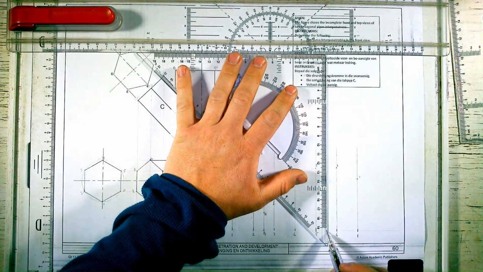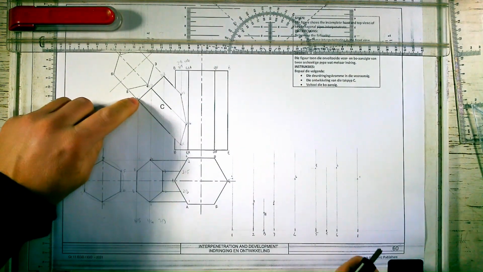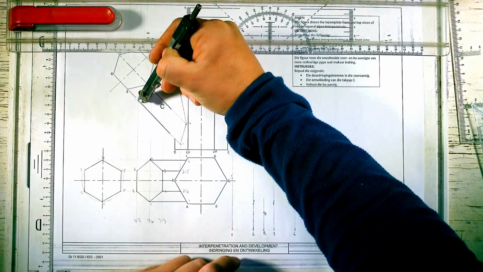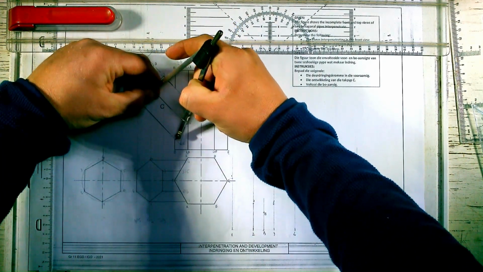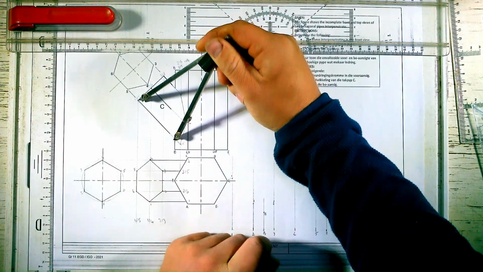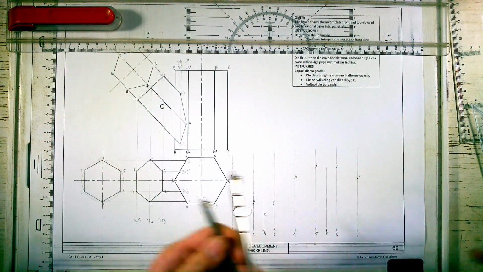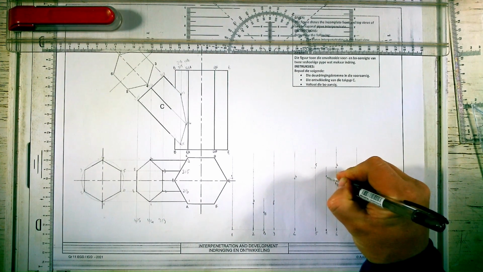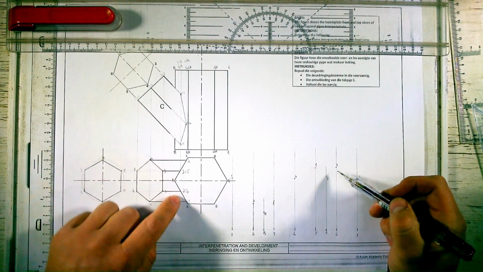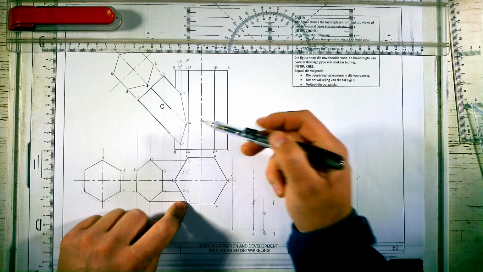Draw a construction line. Then between 6 and 5, B is happening. So I'm going to take the measurement from 6 and 5, take this measurement up until B, and mark it between 6 and 5 on line B and call it B. Okay, so 6 and 5 is sorted. From 6 to 1 is a straight line.